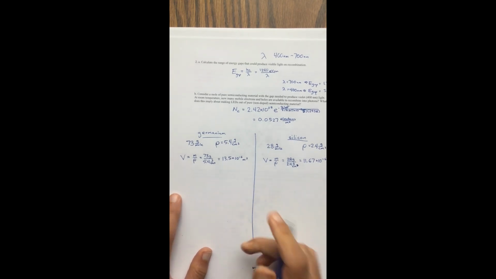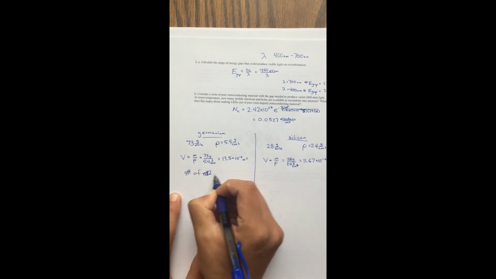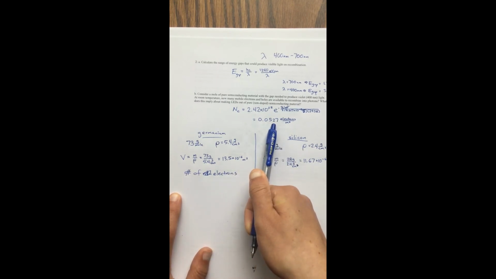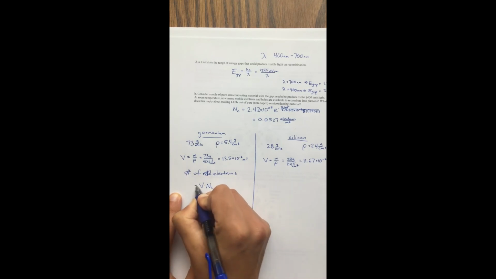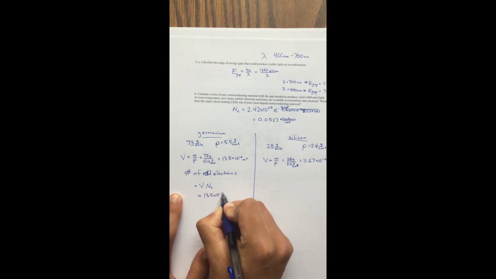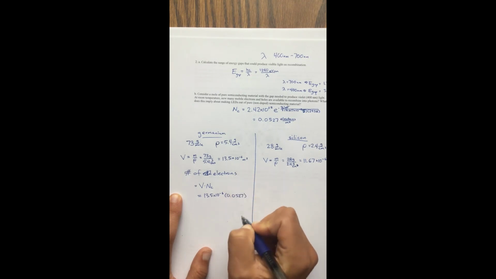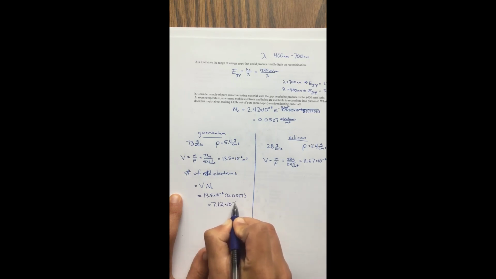Okay, so then for the number of electrons, we take the density of conduction electrons and multiply it by the volume. So the volume is 13.5 times 10 to the negative 6. The density is 0.0527. I put this in meters cubed, so the units should all work out. And we get 7.12 times 10 to the negative 6th electron.